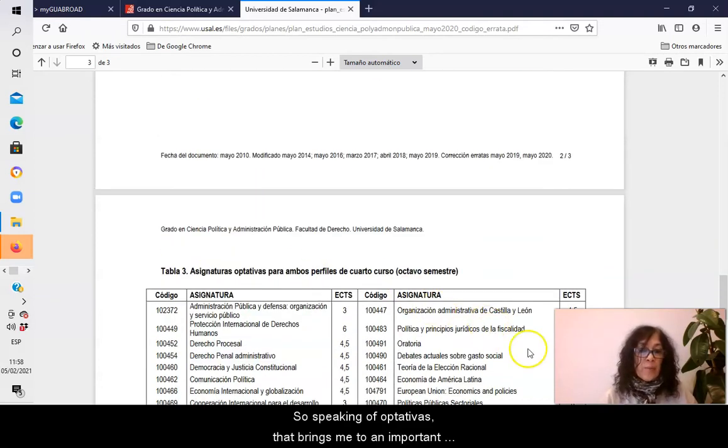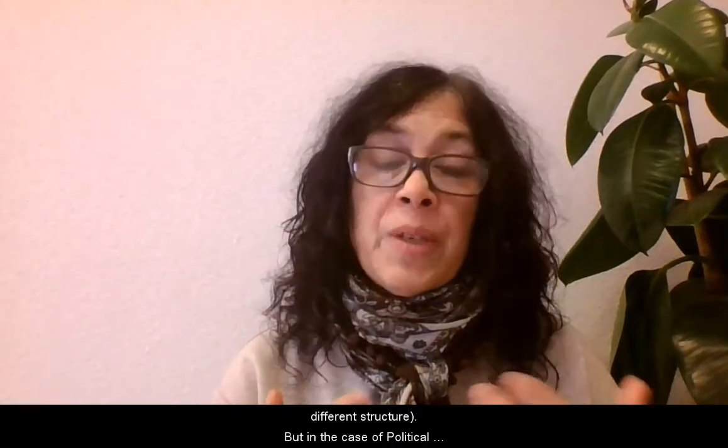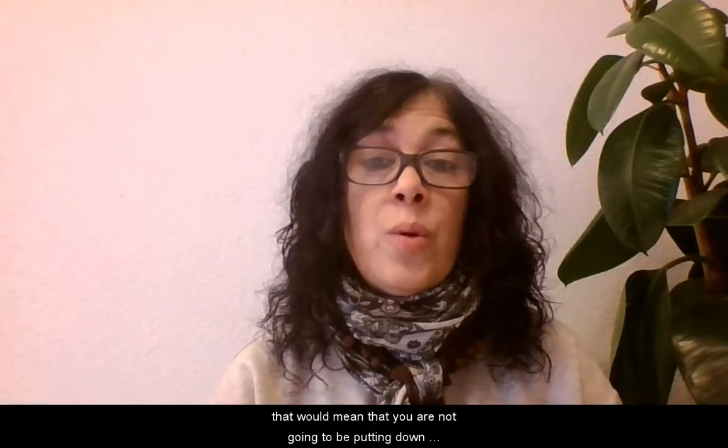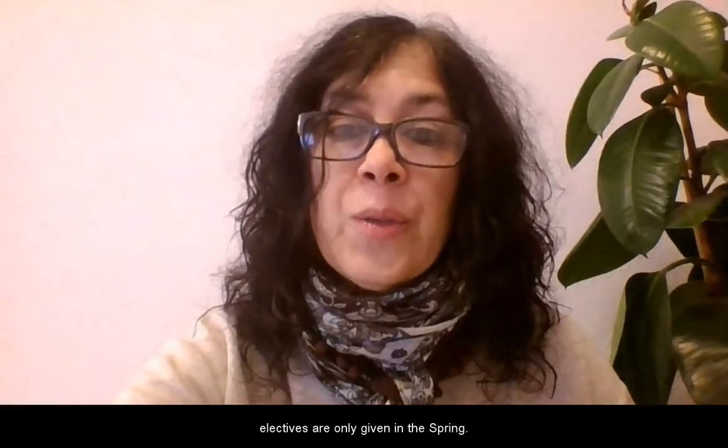Okay, so speaking of optativas, that brings me to an important point, which is that you need to be very careful to choose classes that are only in the semester that you are coming to Salamanca. In the specific case of political science, which is not going to be the case in all degrees, every degree is set up with a different structure, that would mean that you are not going to be putting down any optativas or electives on your study plan if you're coming in fall, because those electives are only given in spring.